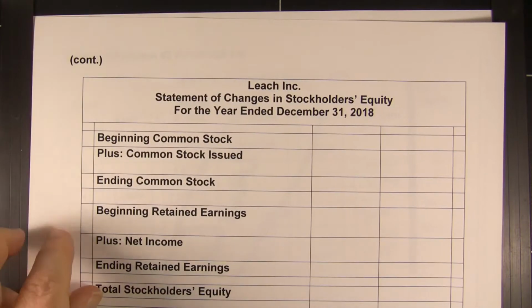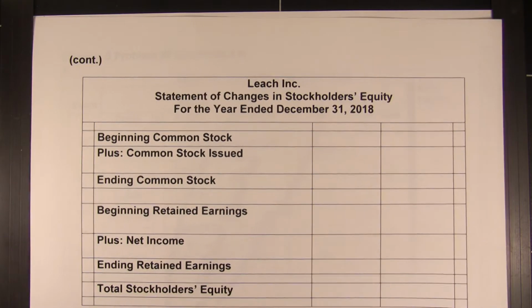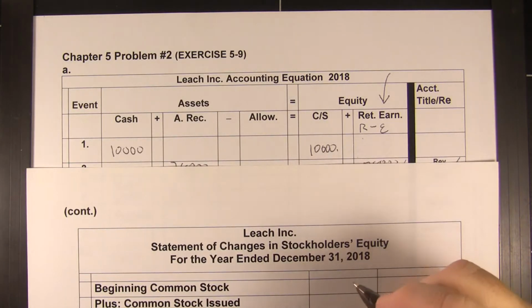I just happen to have one handy, and my cheat sheet that I worked out earlier. Let me put it over here, so again, I try not to say anything too terribly stupid. Our beginning common stock, remember that number? $10,000.